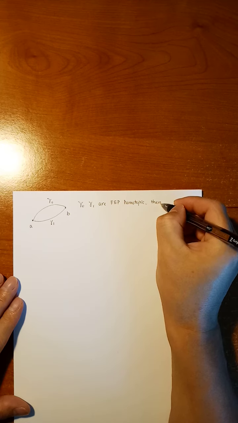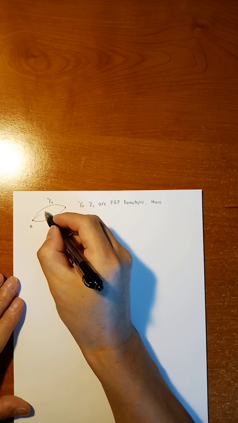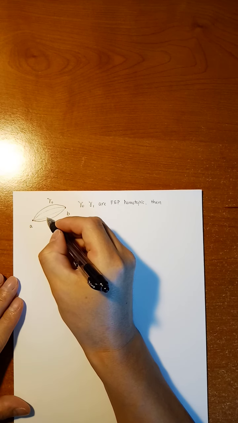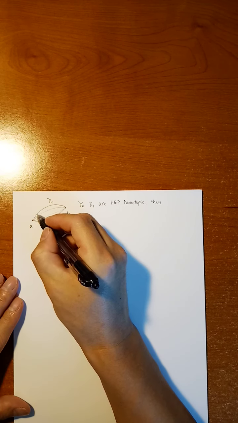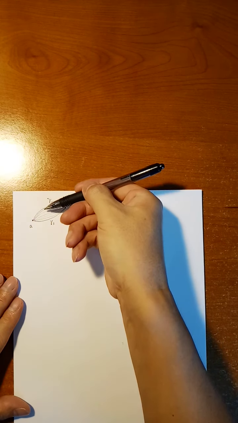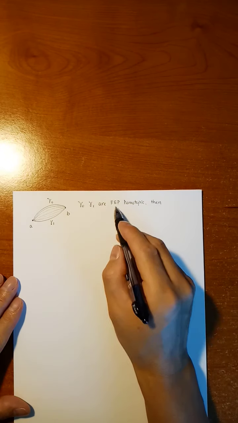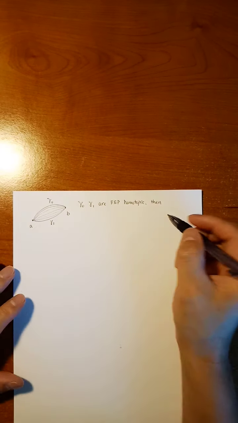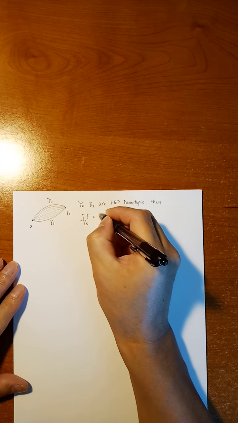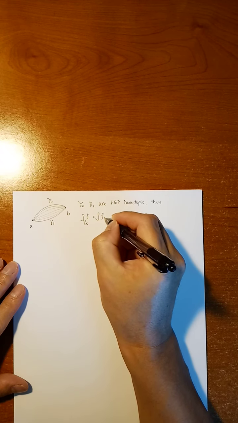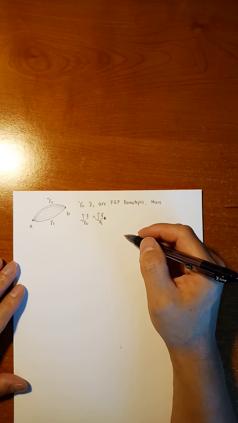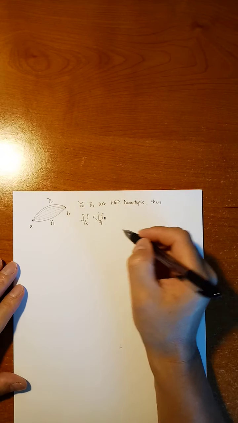Fixed endpoint just means you can deform gamma 0 to gamma 1 continuously, with the two endpoints fixed. Then we know the integral of the analytic function along gamma 0 is equal to the integral along gamma 1. This is the so-called independence of path theorem.